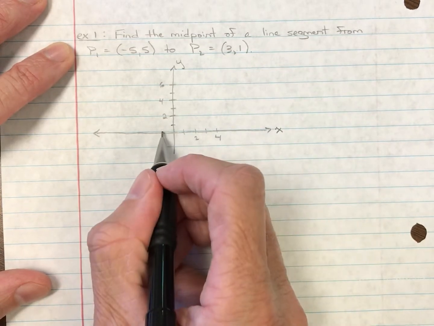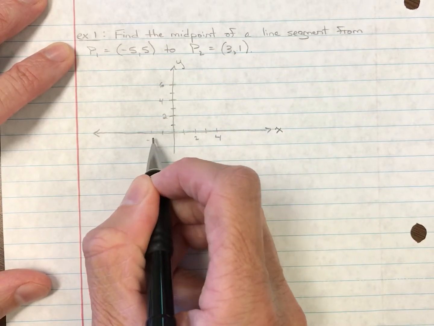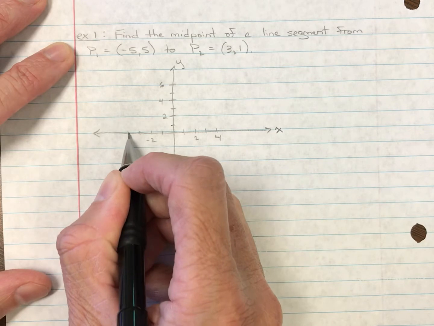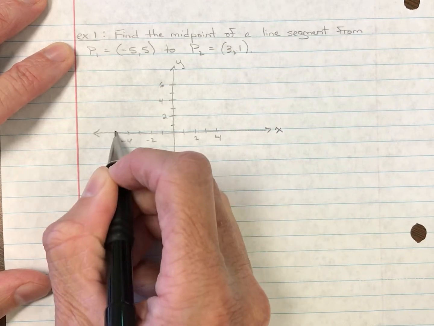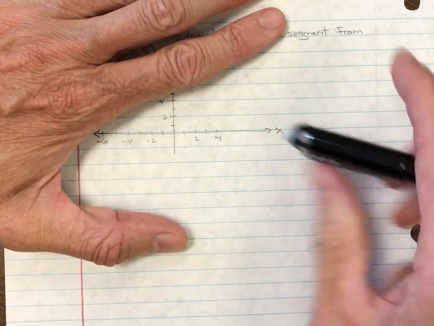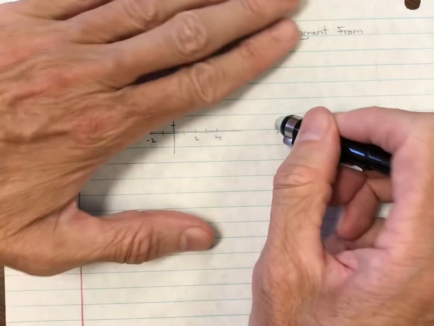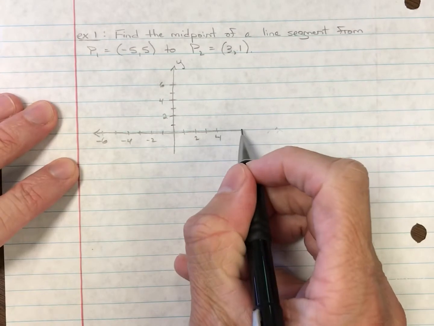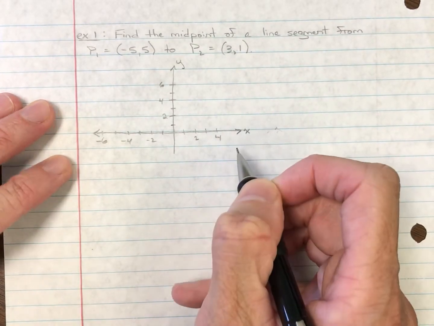That should cover me there, and I'll go -1, -2, -3, -4, -5, -6. Okay, I'll erase this, it looks a little sloppy. Just a basic diagram to help you see what I'm talking about.